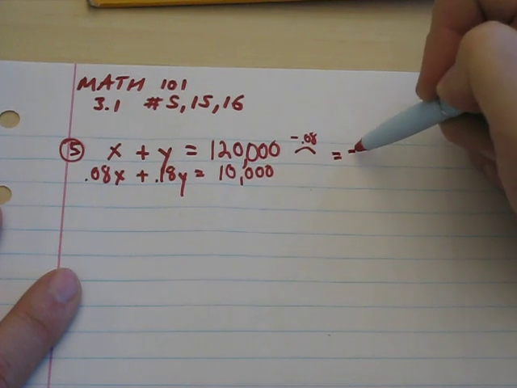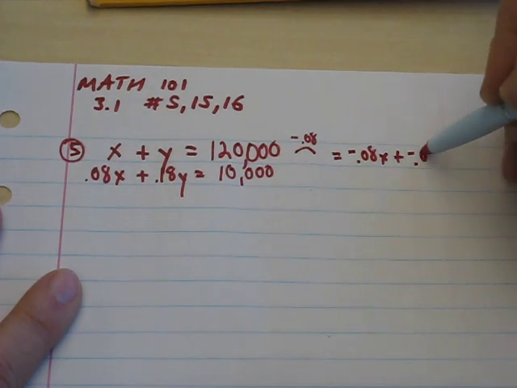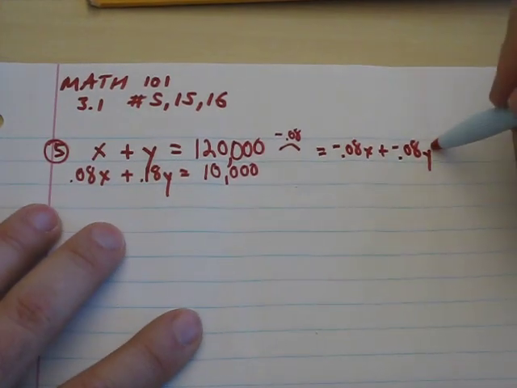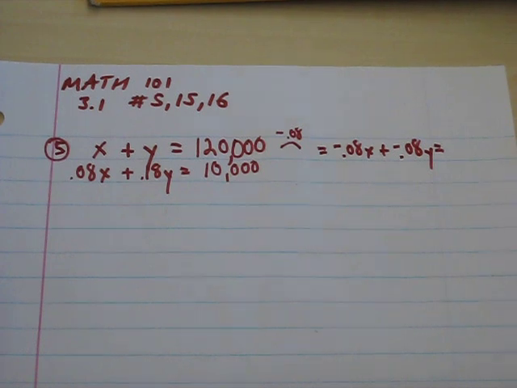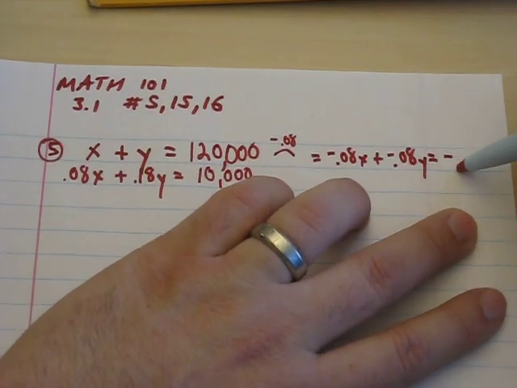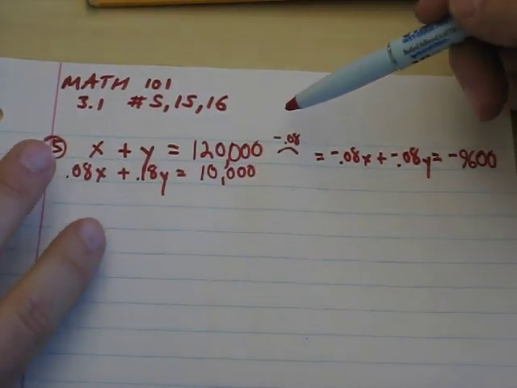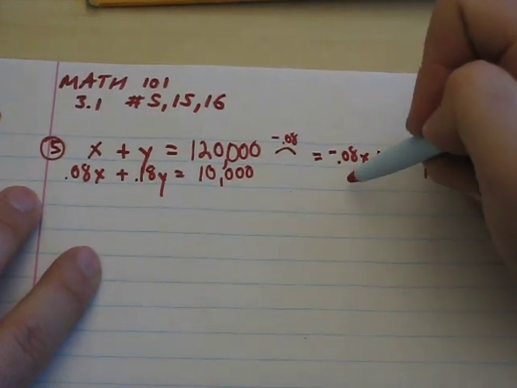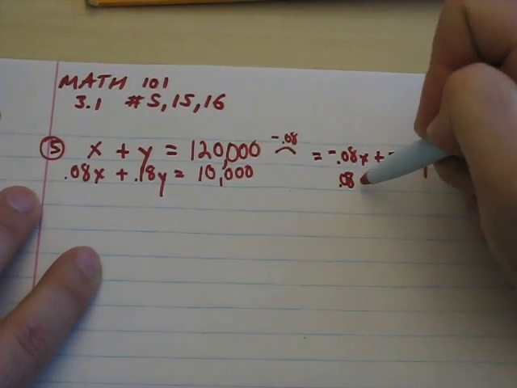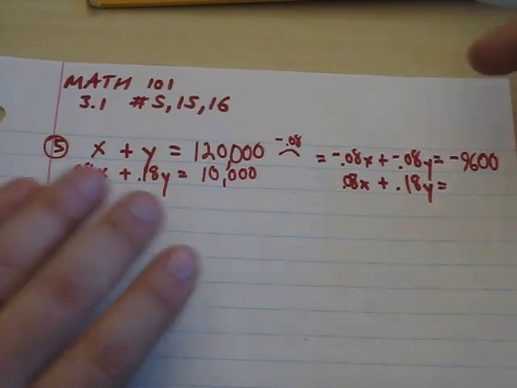In my top, I've got negative 0.08x, and then I have my plus negative 0.08y. And then what I'm going to do is take my $120,000, and on my calculator, go 120 grand times negative 0.08, and that gives me negative 9,600. All right, so there's my equation on top when I multiplied everything by a negative 0.08. On the bottom now, I just transfer my other equation over. 0.08x plus 0.18y is equal to 10,000.